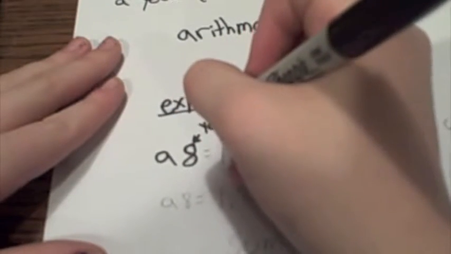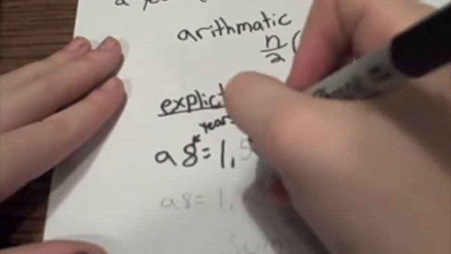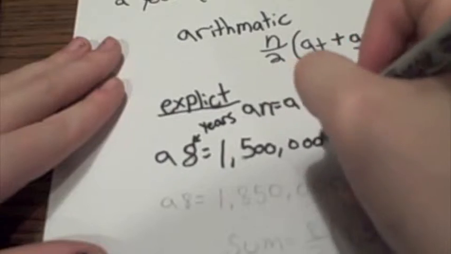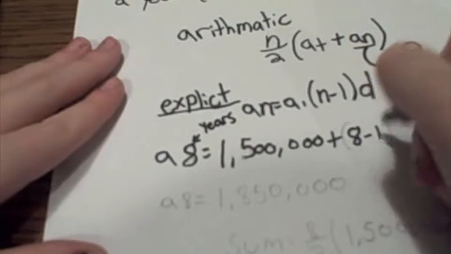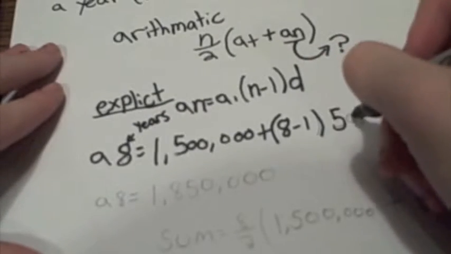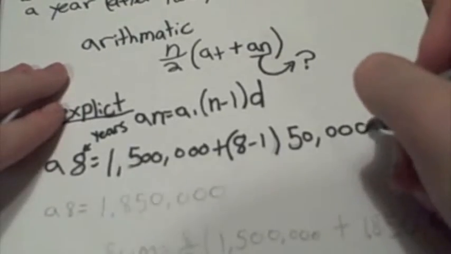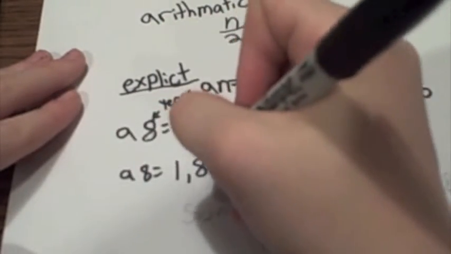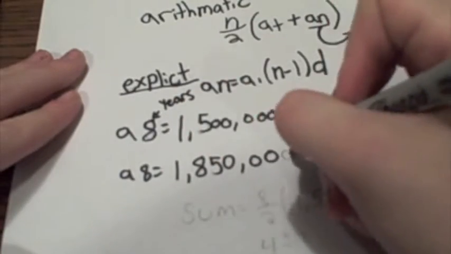Plugging things in, we would have a8, for 8 years, equals 1,500,000 plus (8 minus 1) times 50,000, which means a8 would equal 1,850,000.